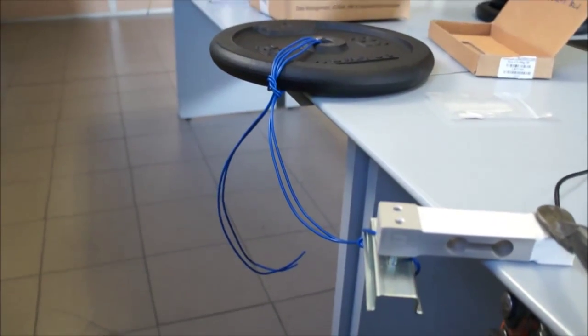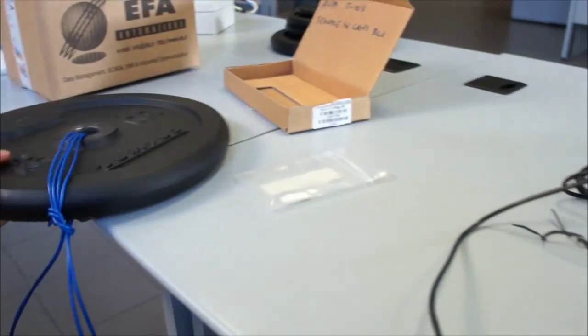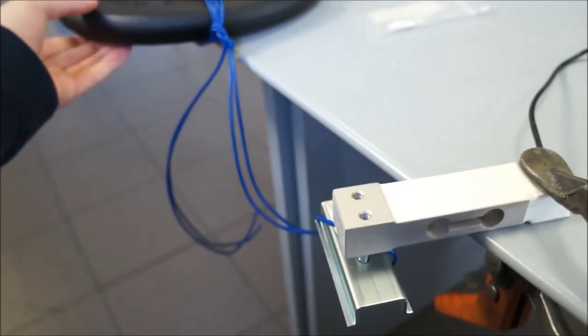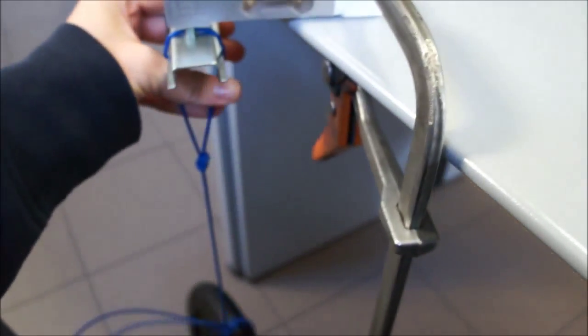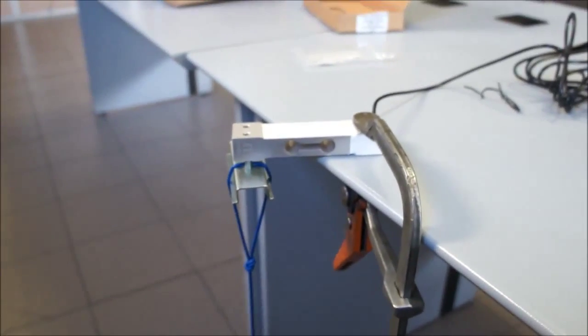So what to do? First, you have to apply the weight to the load cell. So here you see, now the load cell is loaded, and the voltage is 3.8.